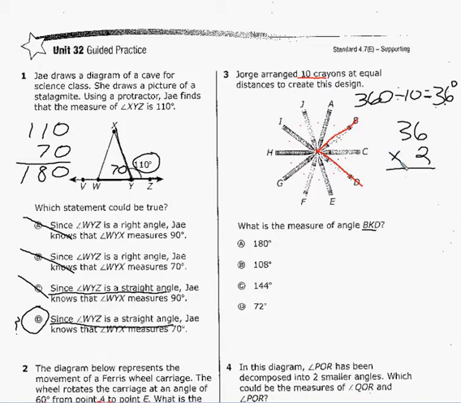2 times 6 is 12. And 2 times 3 is 6, plus 1 is 7. So that's 72 degrees, and that's answer choice D. Let's look at question number 4.